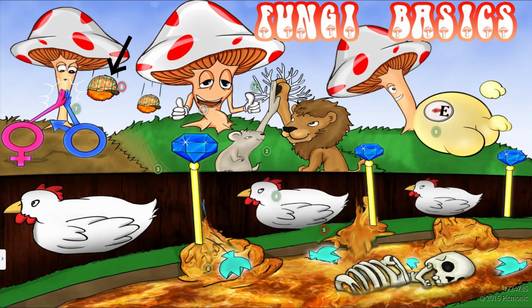One type of fungi, yeast, undergoes budding, shown as the yeast budding fungi. Budding is a type of asexual reproduction in which two identical daughter cells bud from the original yeast cell.